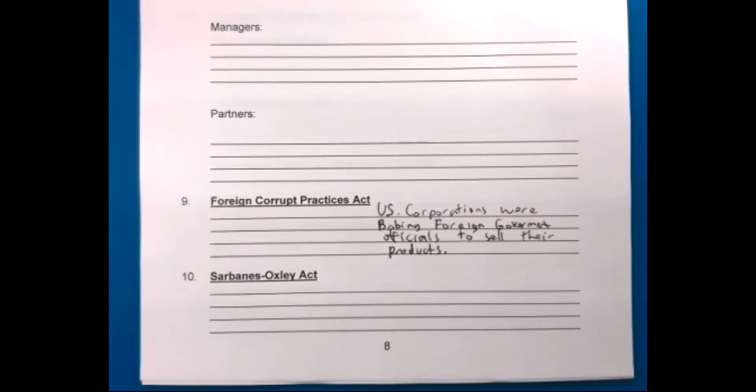So if you wanted to sell trucks to a foreign country, what did you do? You build the best truck possible? No, you go there and you bribe the government official to give you the contract to sell trucks at an inflated rate to their country.